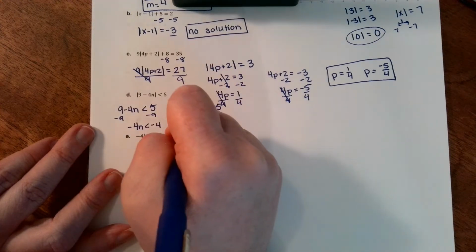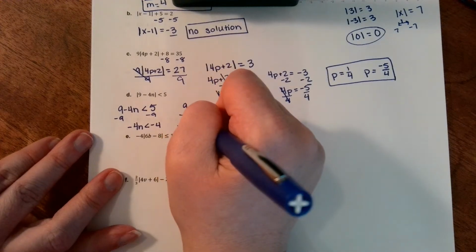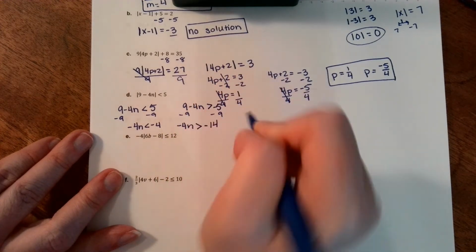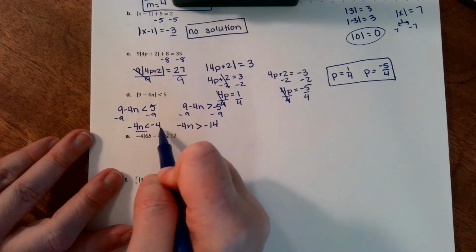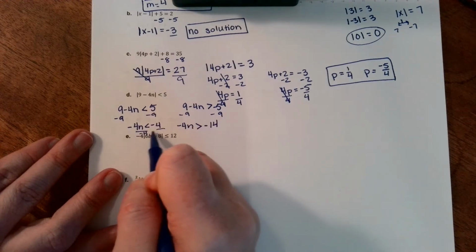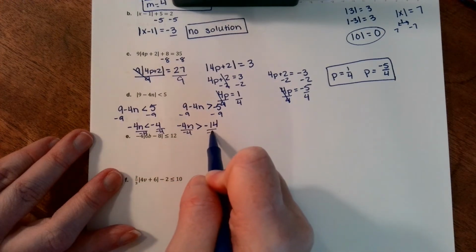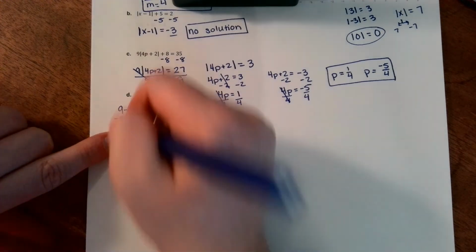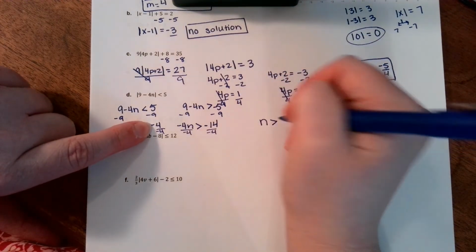Don't drop that negative like I did. And negative 4n is greater than negative 14. We're going to divide all of our sides by negative 4. And remember, when you divide by a negative, you flip your sign. So these will cancel. You have n is greater than 1.